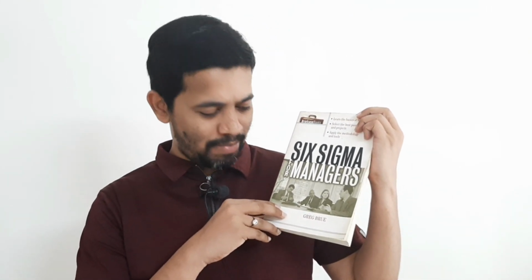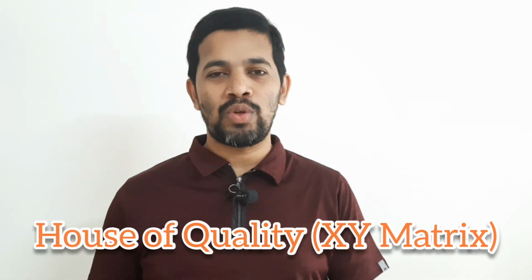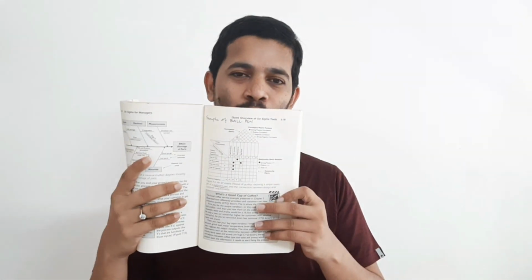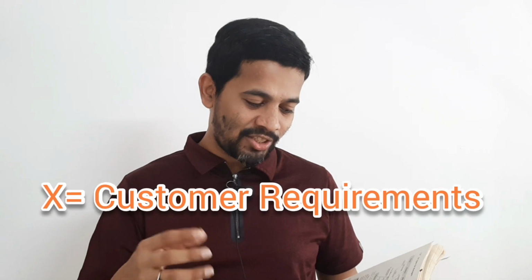Today's topic is from the book called Six Sigma for Managers, written by Gupta, a wonderful book. On page number 119 there is a discussion about the house of quality. It is also called the XY matrix. The author portrayed wonderfully the example of a ball pen, and in a house of quality there are critical to quality or customer requirements.